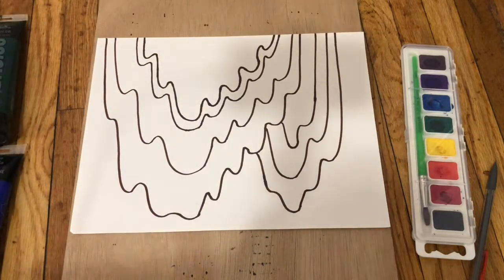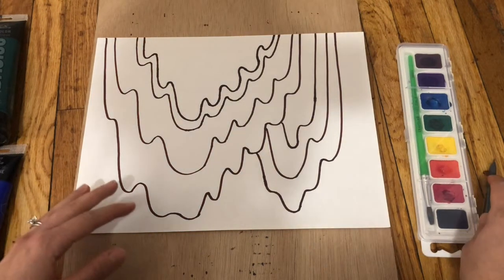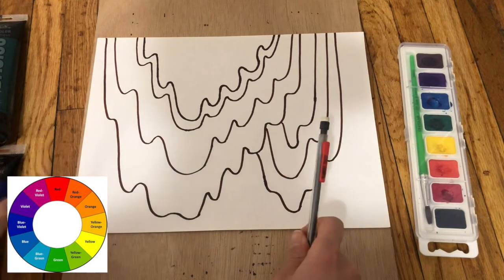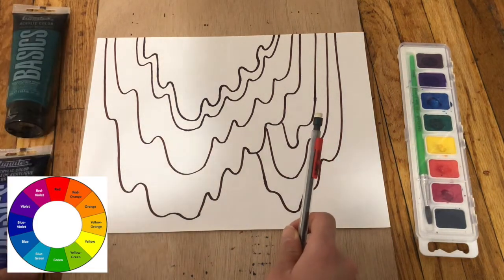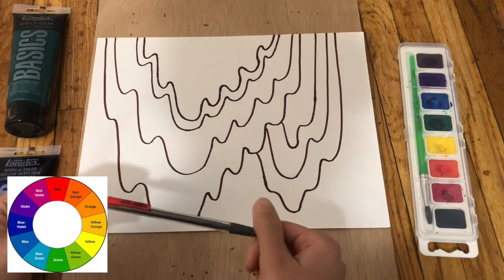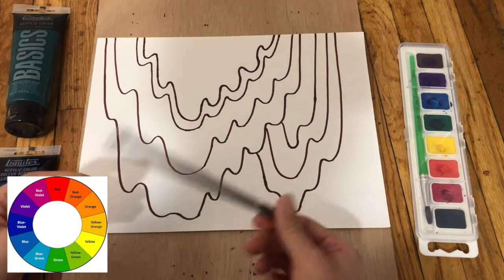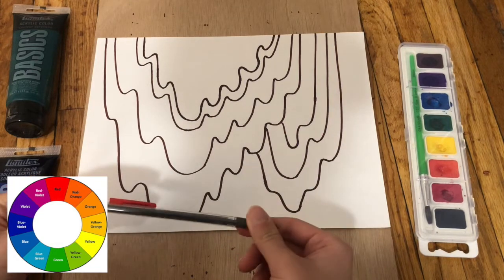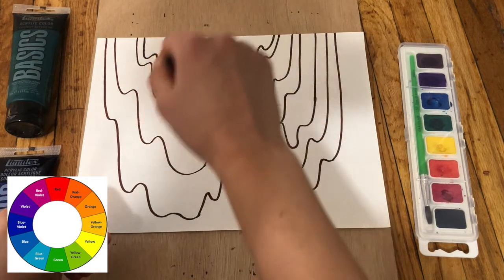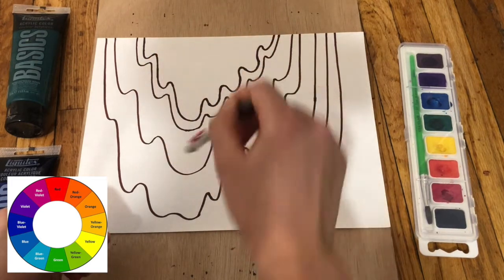Now with your pencil, I want you to use the color wheel to decide how you would like to paint these in. So this is going to be super fun when we go to mix our colors. If you look at the color wheel right here, we've got red, yellow, and blue. Those are our primary colors, and those make a triangle. They're opposite each other on the color wheel.